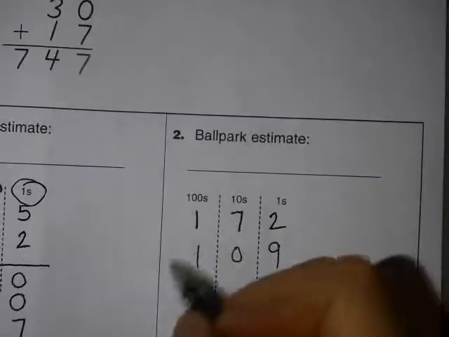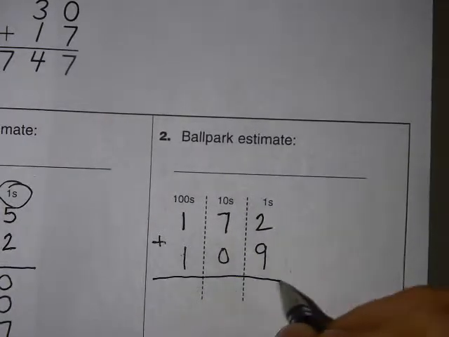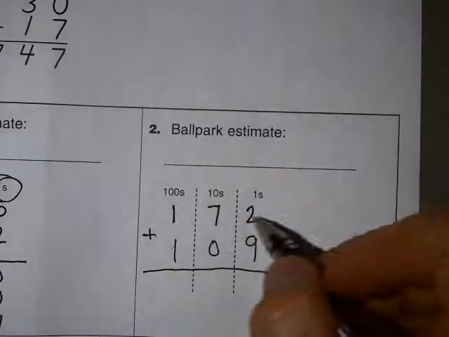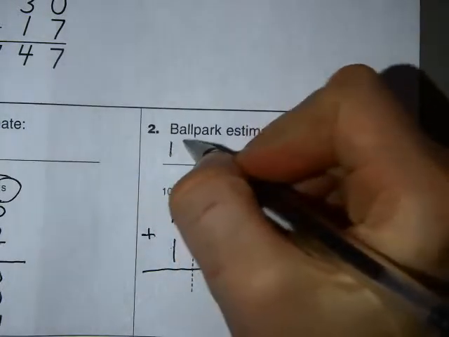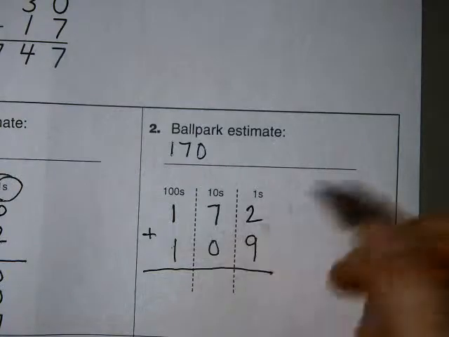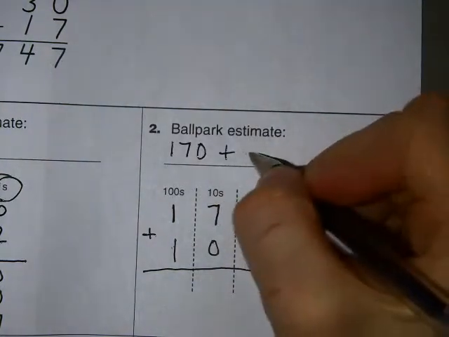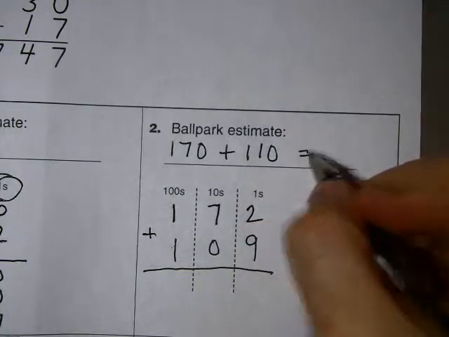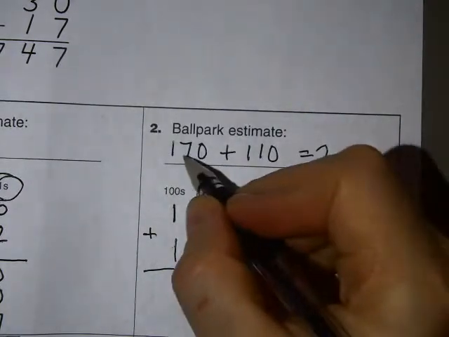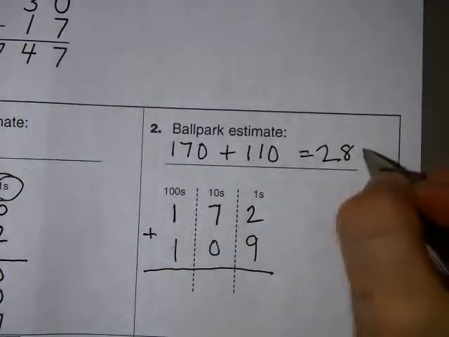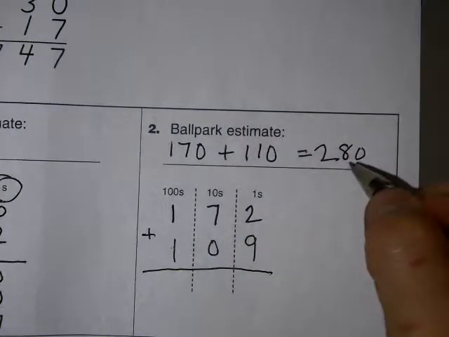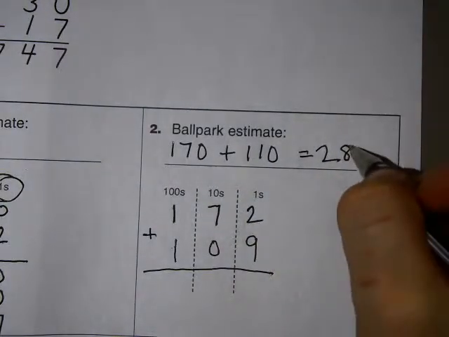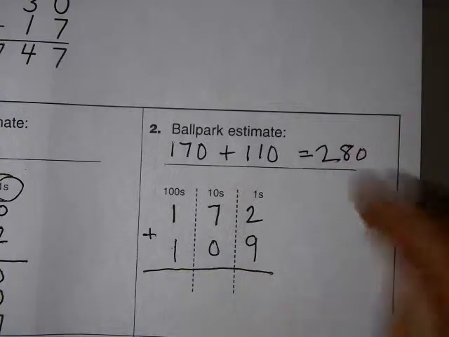Before we even do that, I'm going to make a ballpark estimate, because I want to know if I'm in the right ballpark with this. So let's see, 172, that's about 170. Plus 109, that's about 110. And these are easy numbers to add. I know 100 plus 100 is 200, and I know that 70 plus 10 is 80. So I think that my answer should be about 280. And I want to do this even before I complete the problem. So 280 is what I think my answer might be.